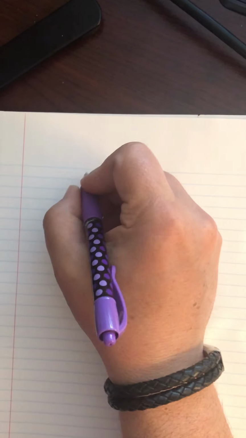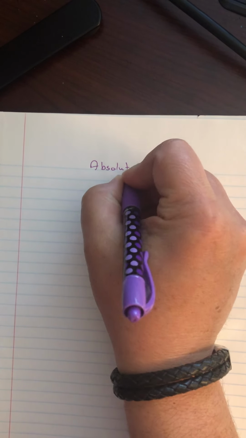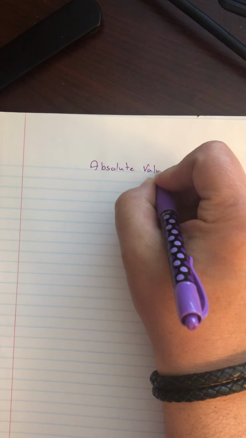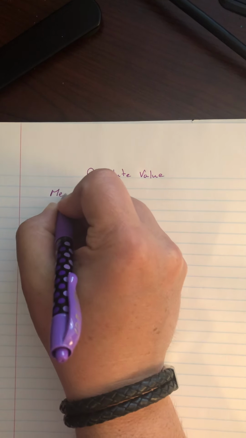All right. So the next section that we're going to deal with is absolute value. Okay. Again, something we did earlier this year. And this is a measurement.